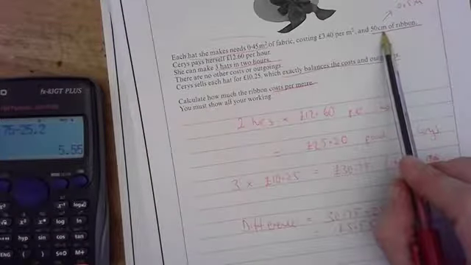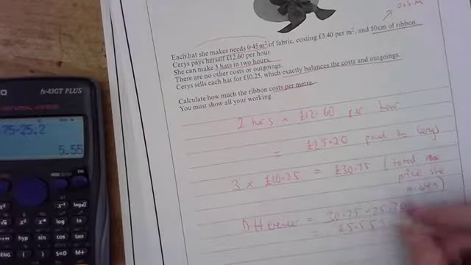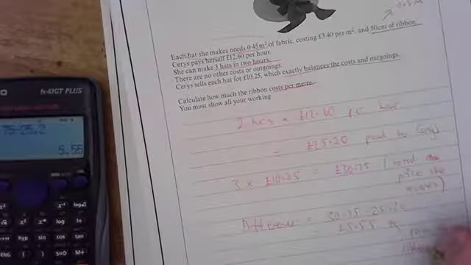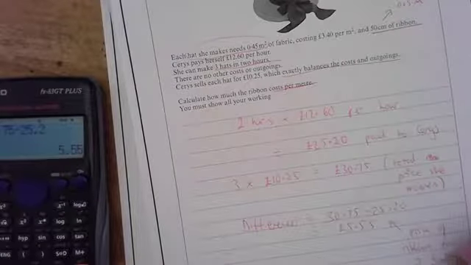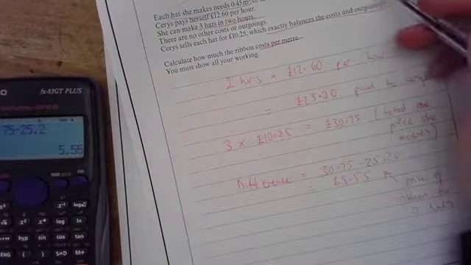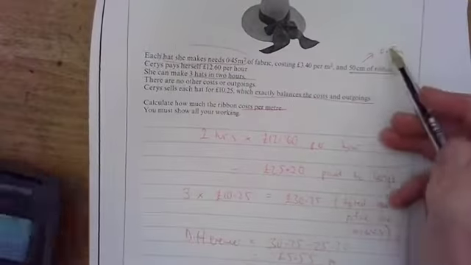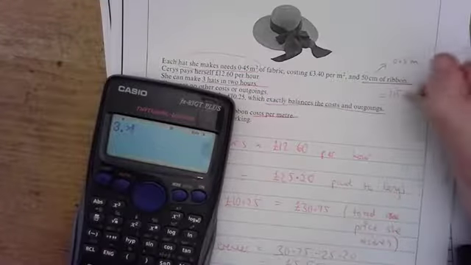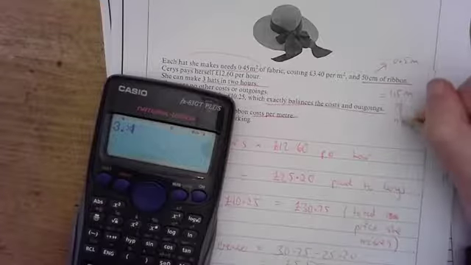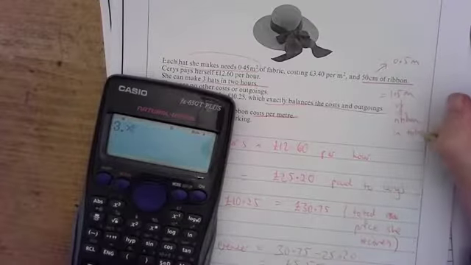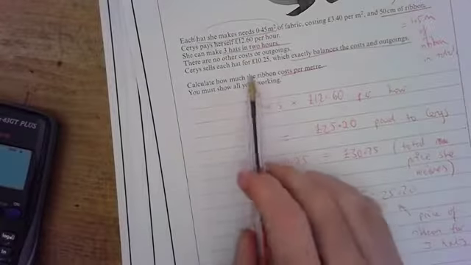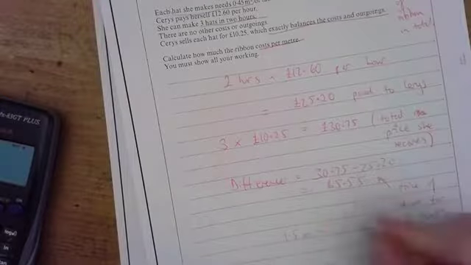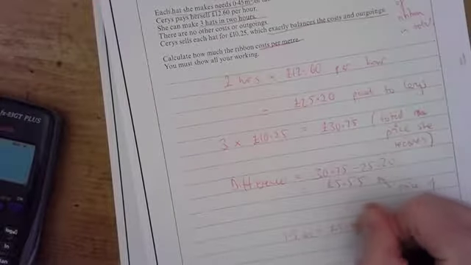We know each hat uses 50 centimetres of ribbon, so this would be the price of the ribbon for 3 hats. 1 hat uses 50 centimetres, so 3 hats, 3 times 0.5, would be 1.5 metres of ribbon in total. And that means the 1.5 metres of ribbon is equal to the £5.55.